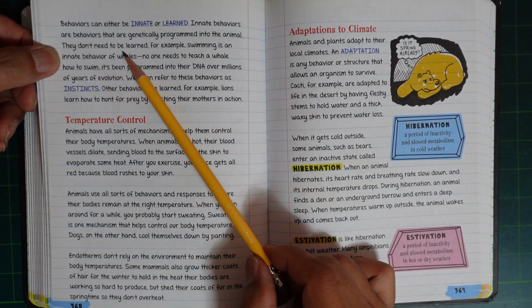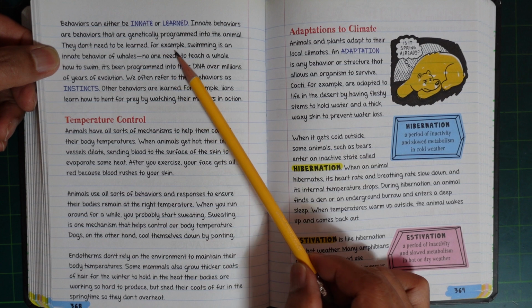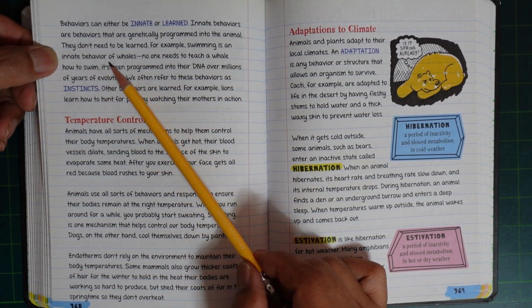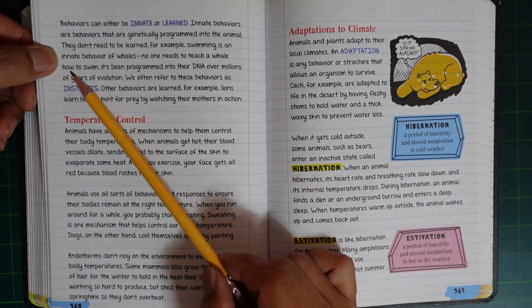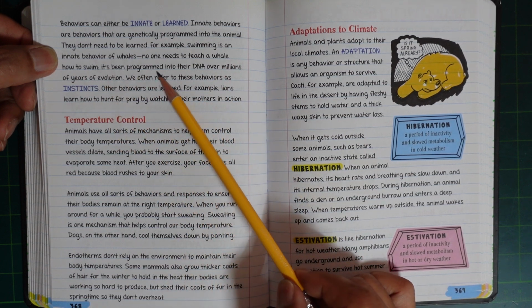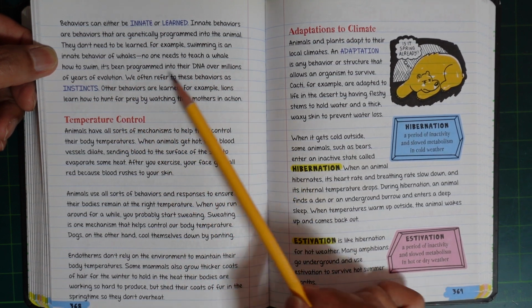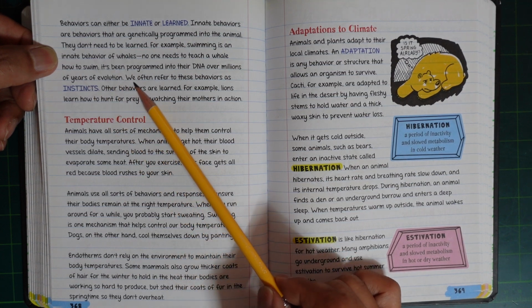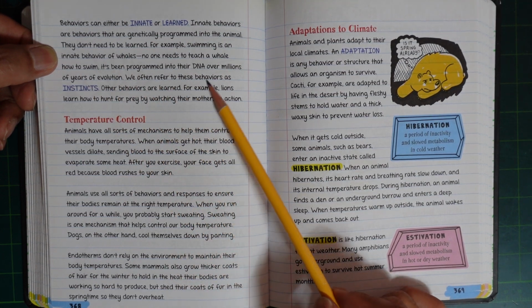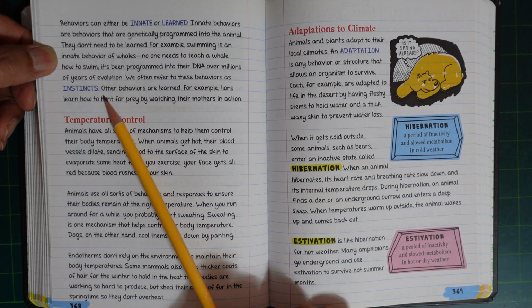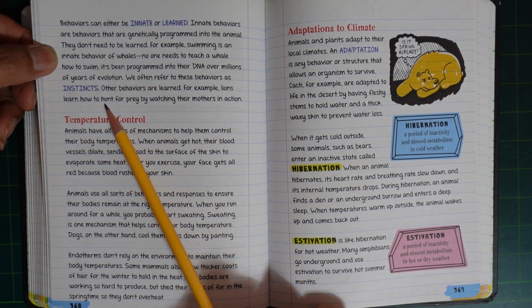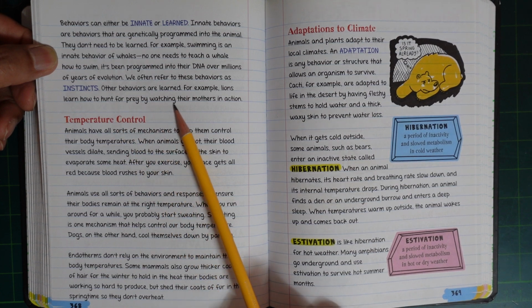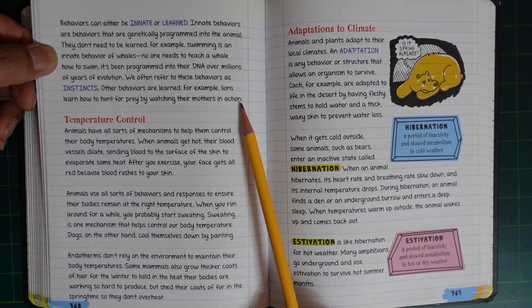They don't need to be learned. For example, swimming is an innate behavior of whales. No one needs to teach a whale how to swim. It's been programmed into their DNA over millions of years of evolution. We often refer to this behavior as instinct. Other behaviors are learned. For example, lions learn how to hunt for prey by watching their mothers in action.